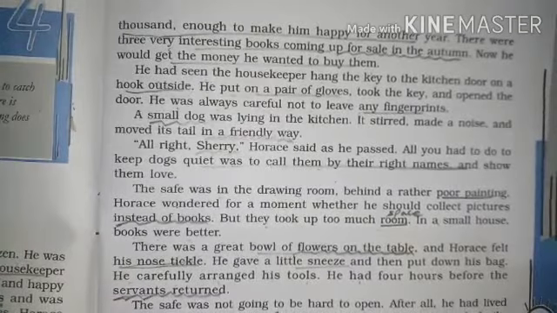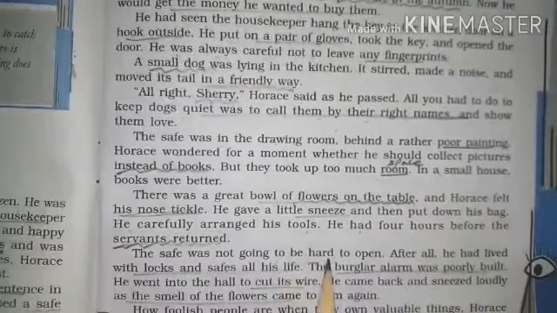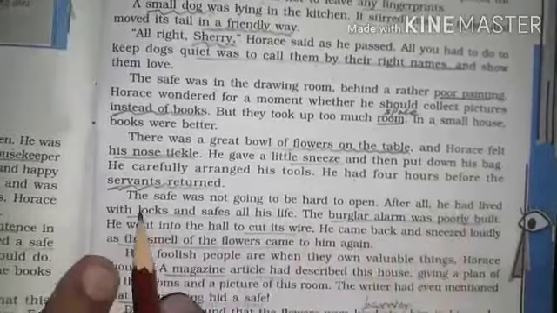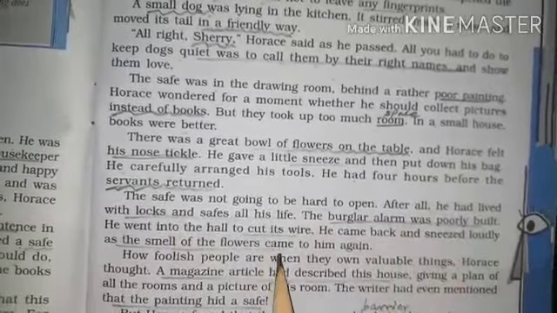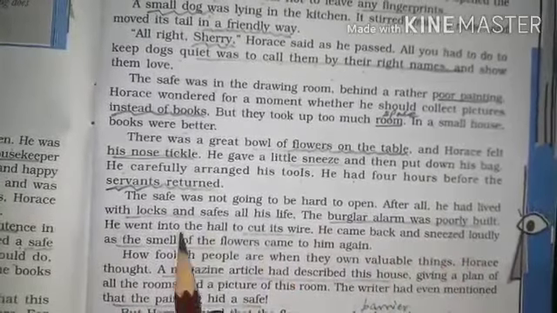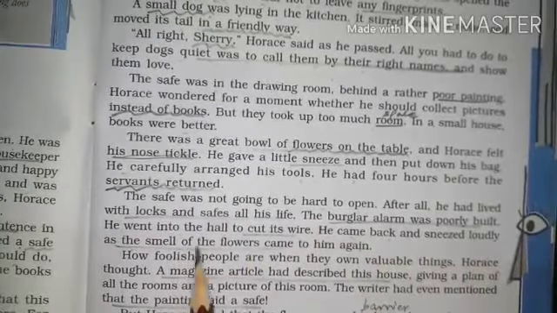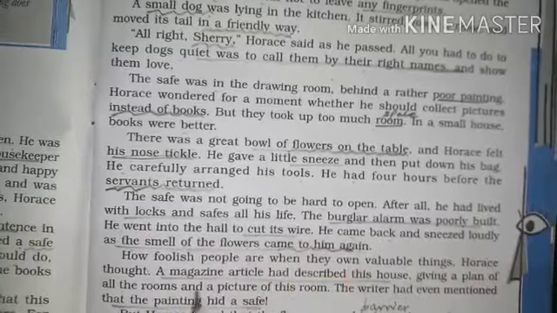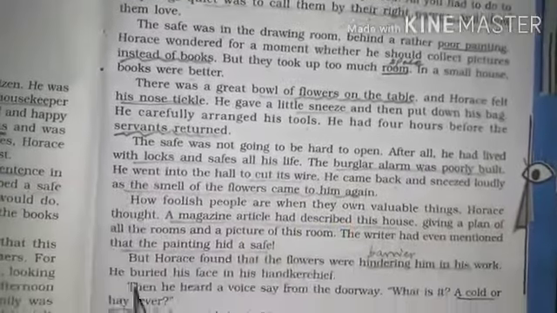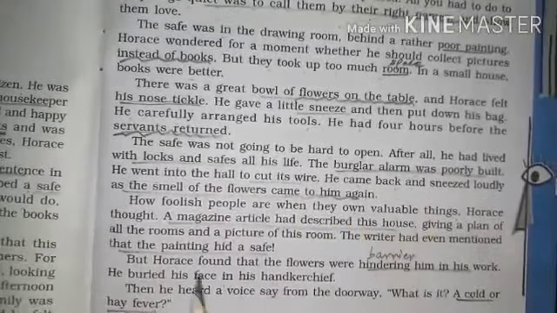The safe was not going to be hard to open. After all, he had lived with locks and safes all his life. The burglar alarm was poorly built. He went into the hall to cut its wire. He came back and sneezed loudly as the smell of the flowers came to him again. How foolish people are when they own valuable things, Horace thought.